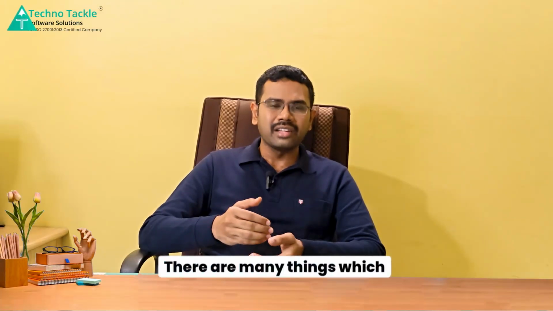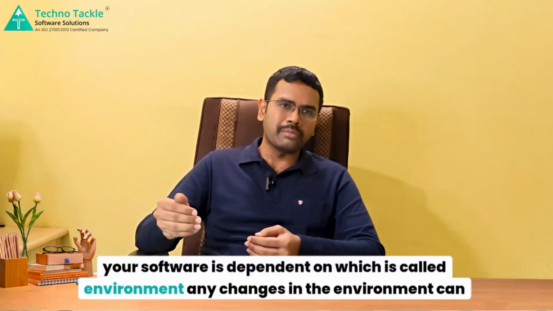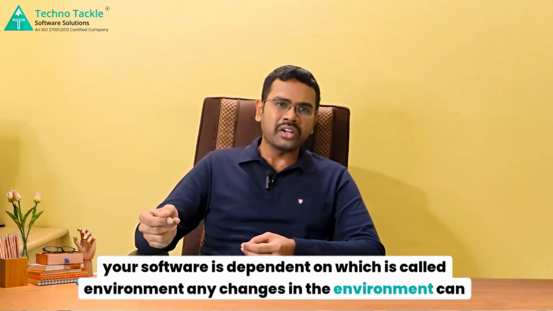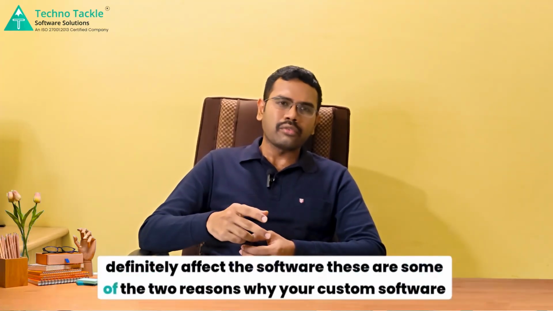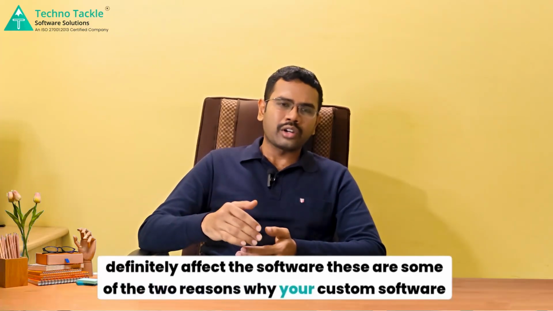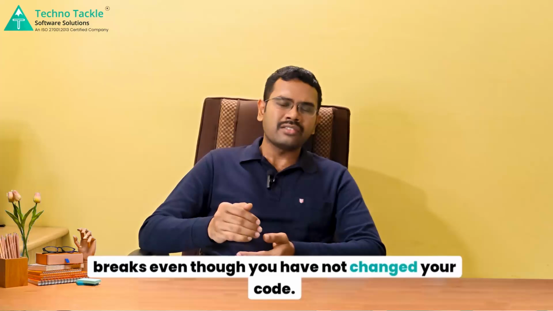There are many things which your software is dependent on, which is called the environment. Any changes in the environment can definitely affect the software. These are some of the two reasons why your custom software breaks even though you have not changed your code.